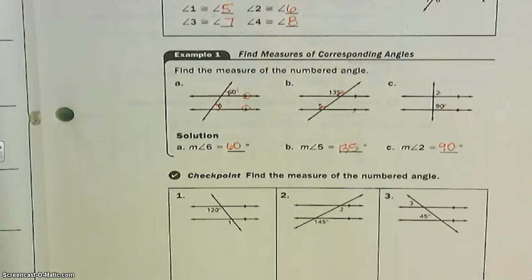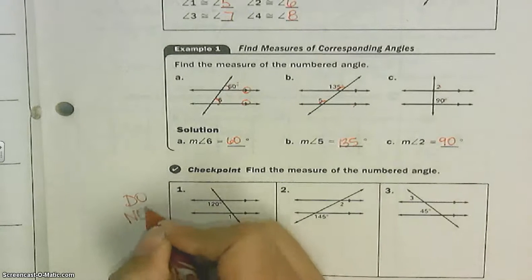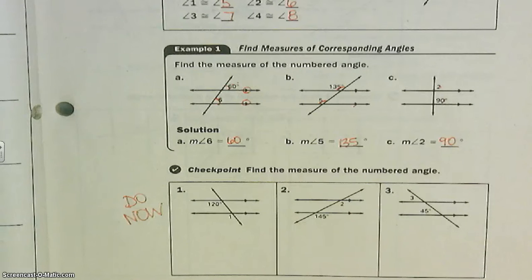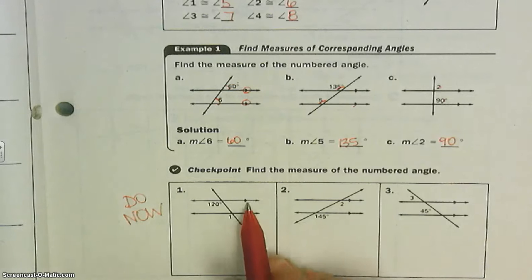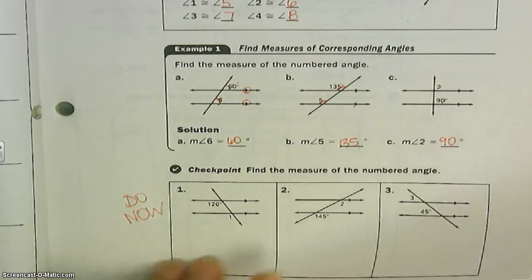All right, you get to do the checkpoint. Do this now. Use what you know about corresponding angles. All the lines are marked as parallel, so you know information about the corresponding angles.